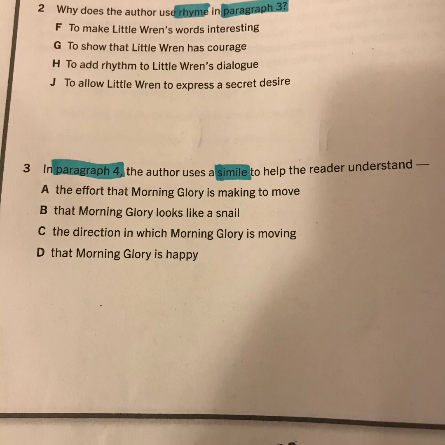A, it helps the reader understand the effort that morning glory is making to move. B, that morning glory looks like a snail. C, the direction in which morning glory is moving. Or D, that morning glory is happy. Remember to highlight your keywords in your answer choices and go through the process of eliminating answer choices to get your correct answer. And also do not forget to write down your proof.